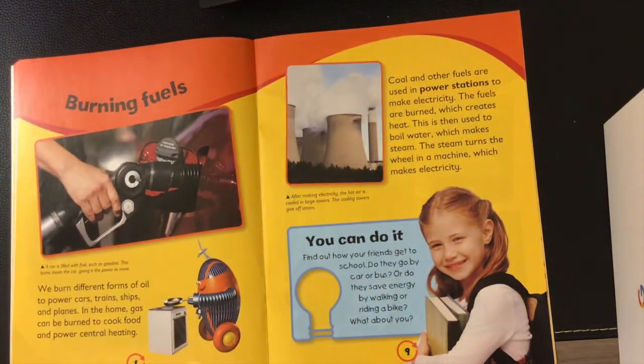Burning fuels. We burn different forms of oil to power cars, trains, ships, and planes. In the home, gas can be burned to cook food and power central heating. Coal and other fuels are used in power stations to make electricity. The fuels are burned, which creates heat. This is then used to boil water, which makes steam. The steam turns the wheel in a machine, which makes electricity.